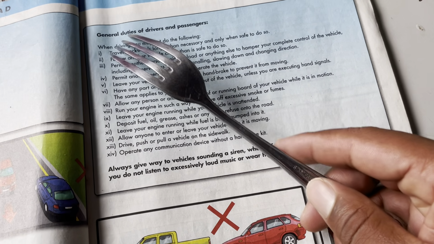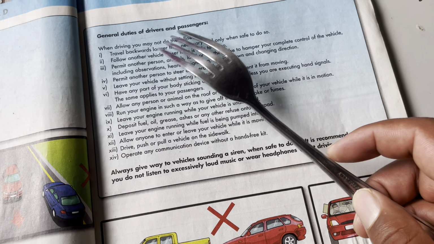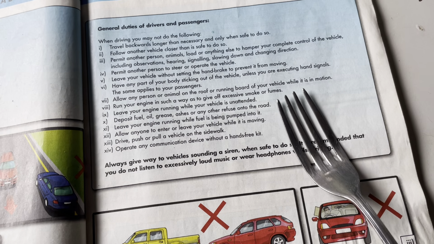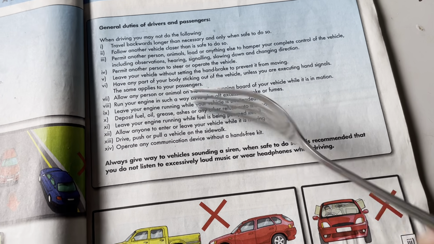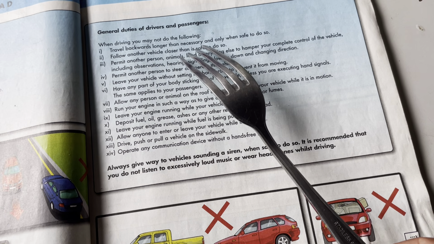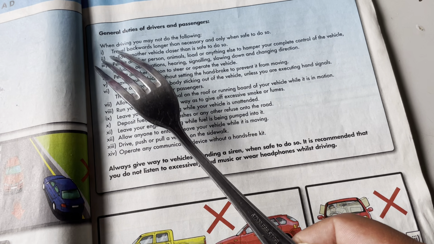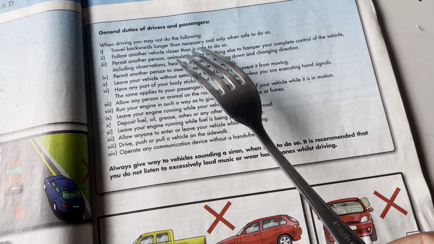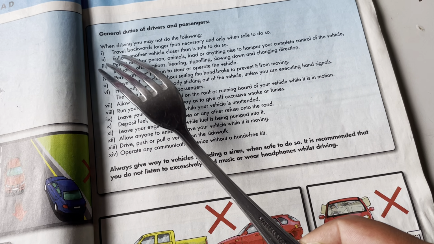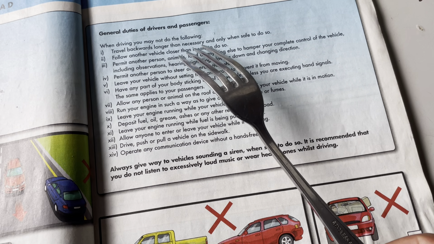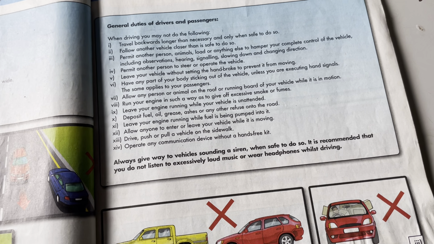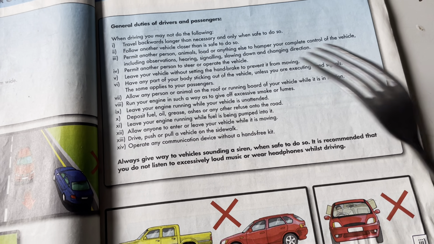Right, and then duties of drivers and passengers. You must know your duty as a driver and as a passenger. When driving, you may not do the following. You may not travel backwards longer than necessary and only when safe to do so. So you don't travel in reverse longer than is necessary.